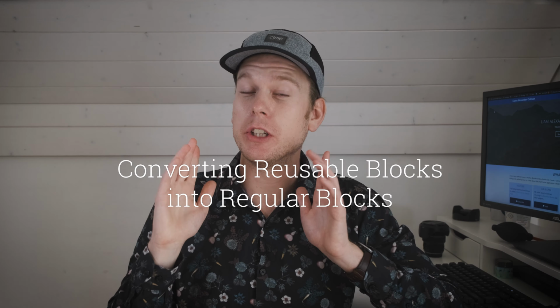The first thing I'm going to show you was added in one of the more recent updates and is possibly the biggest time saver in my personal WordPress workflow across all of my websites. You can convert any reusable block into a regular block. That might sound a bit counterintuitive at first because reusable blocks are meant to remain unchanged, right?